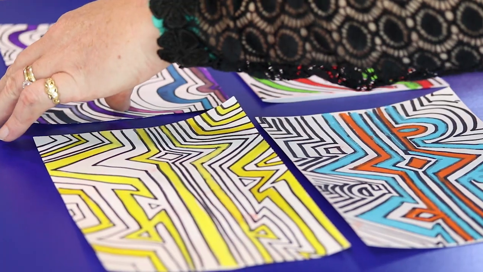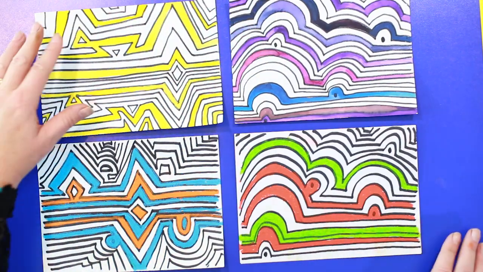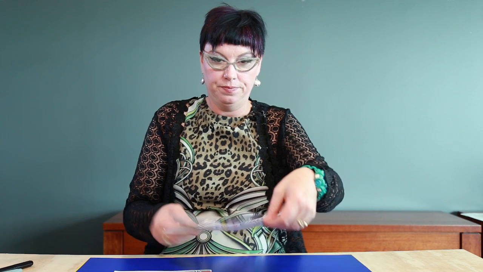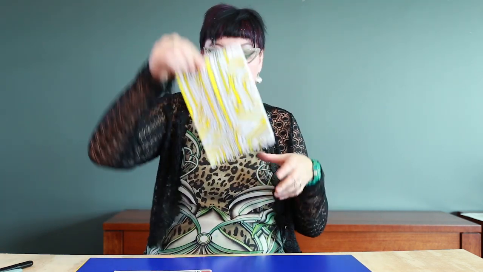Now, just quickly about display and reflection. Another way to display these works is to get a piece of cardboard and put them back to back like this, and make a linear mobile, and that can look quite spectacular as well.